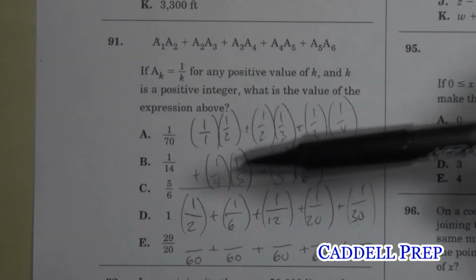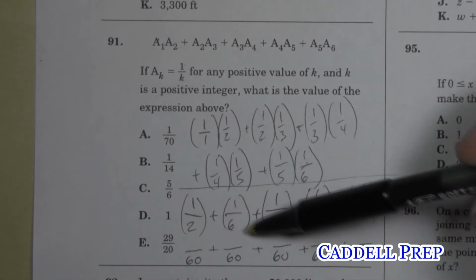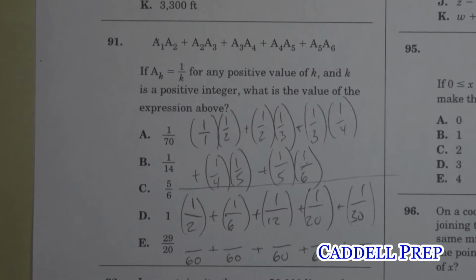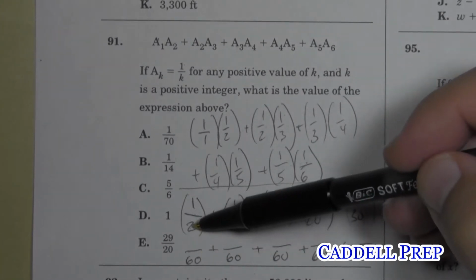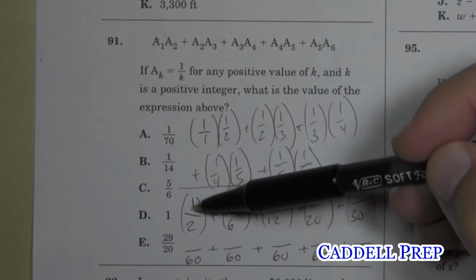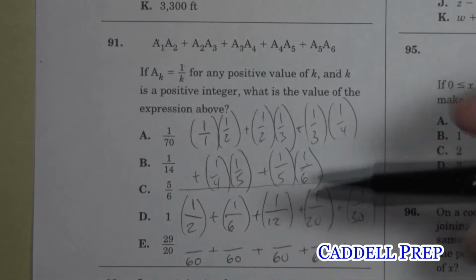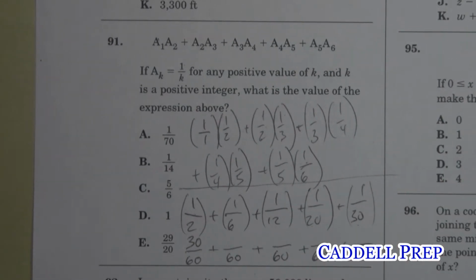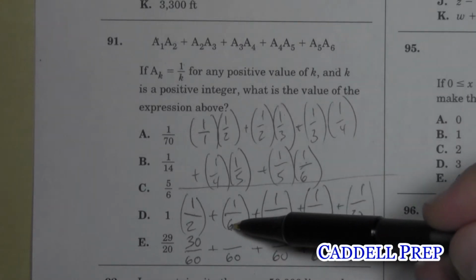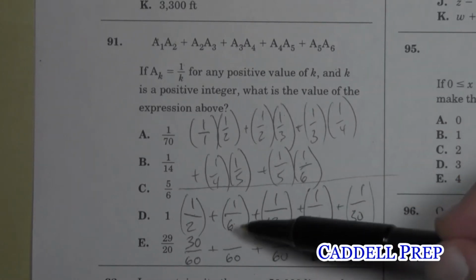And of course we'll have to find the new numerators that go along with each fraction. So to change 1/2 to 60, or the denominator 2 to 60, we have to multiply 2 by 30. So we have to multiply the numerator by 30 as well. So 1 times 30 would be 30. Here, to change 6 into 60, I'd multiply by 10.